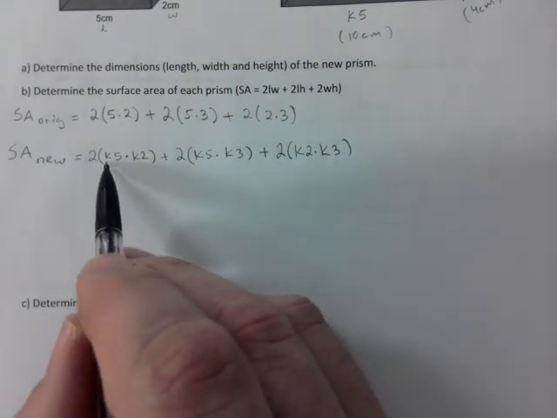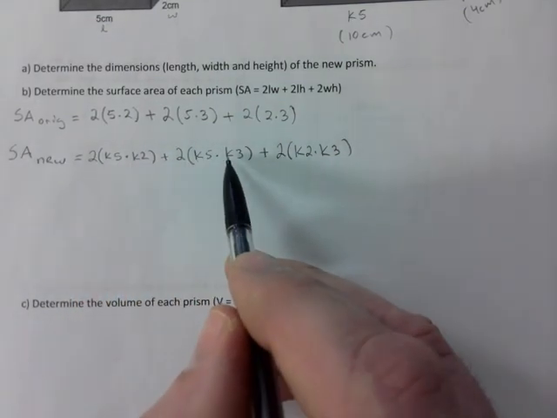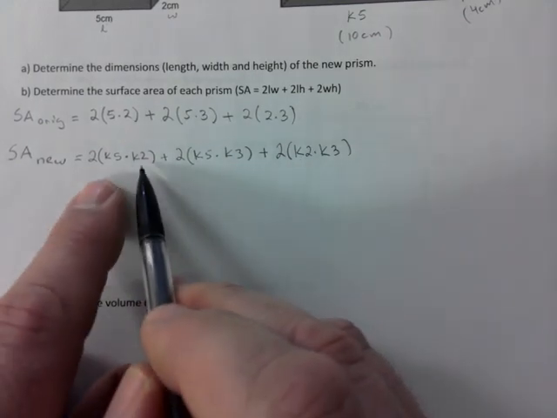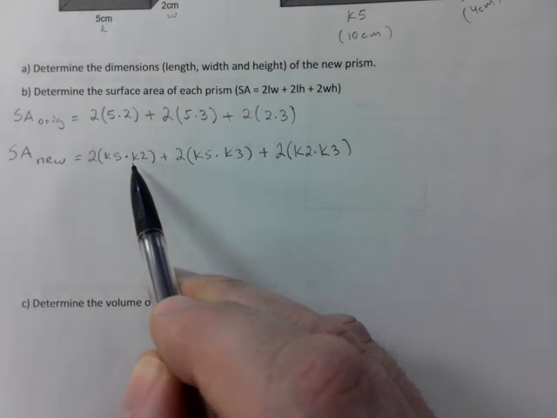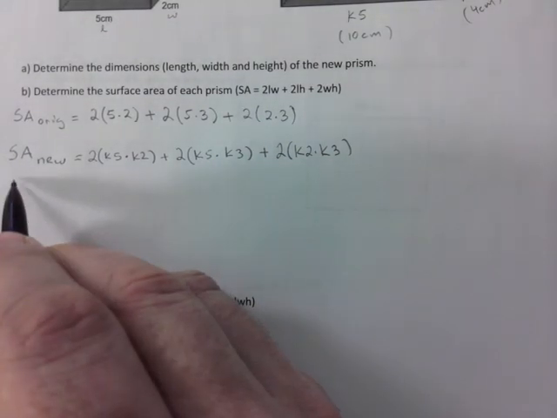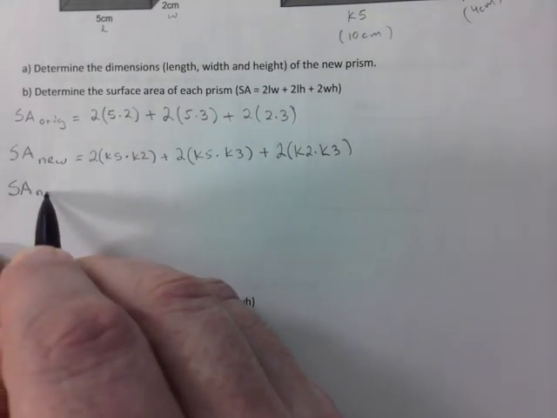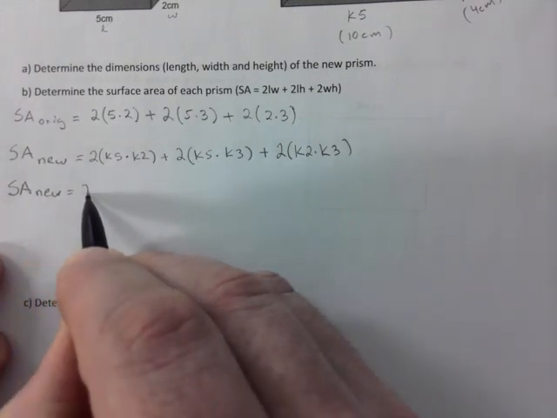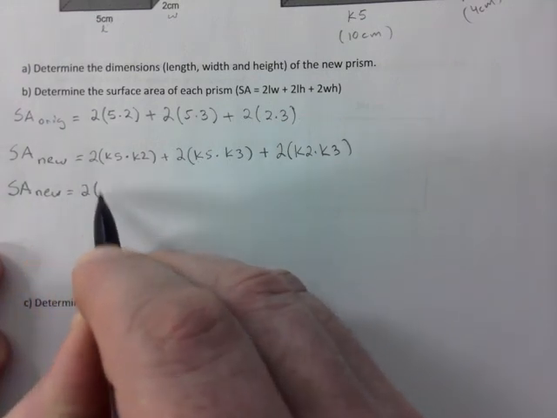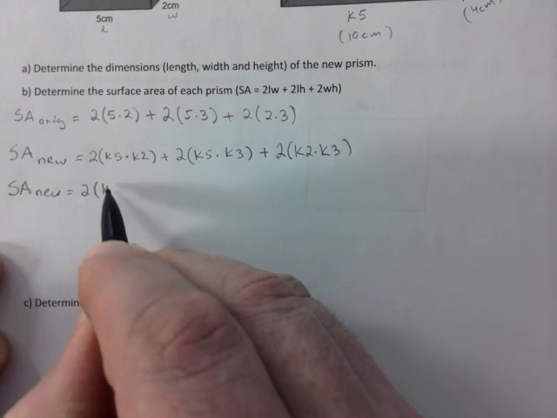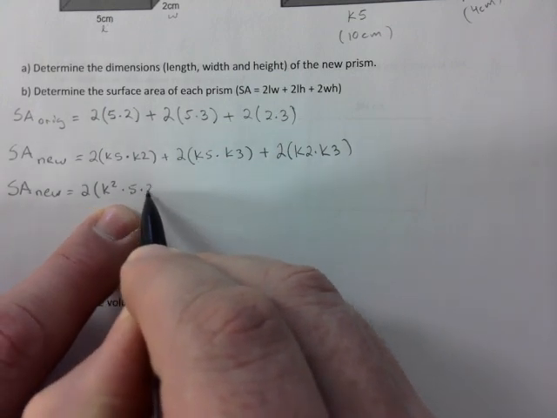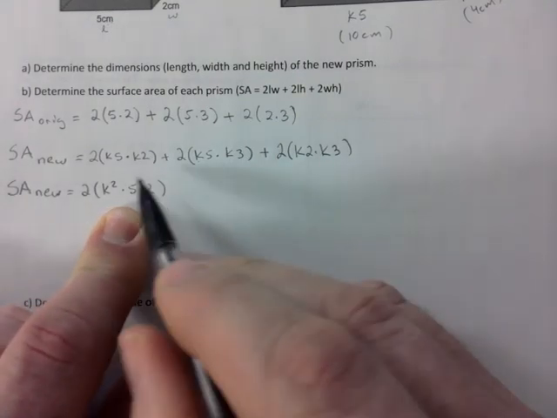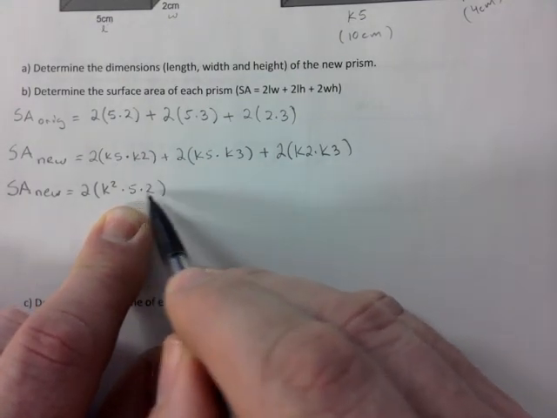So you can see that the scale factor is appearing everywhere, but if you were to multiply this out, K times K is K squared, right? So here it goes. Surface area of the new is 2, watch this, K squared times 5 times 2. The 2 and the 5 are still multiplying each other.